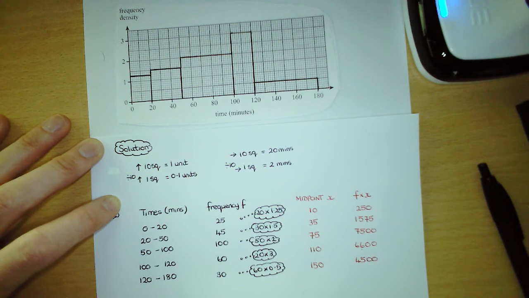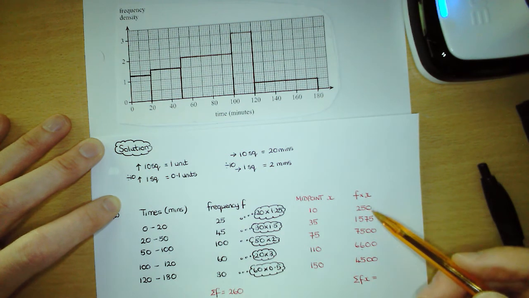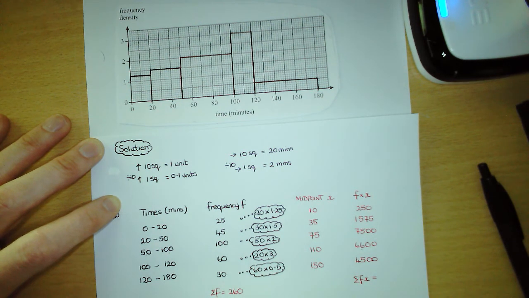Okay, now, in order to get the mean, we need to work out the sum of fx and we need to work out the sum of the frequency column. So if we add all our frequencies together, 25 plus 45 plus 100 plus 60 plus 30, that's going to give us 260. We're then going to add all our f times x's together. That's going to give us 20,425.